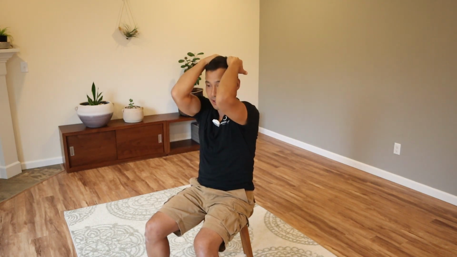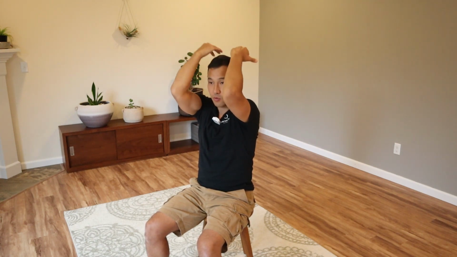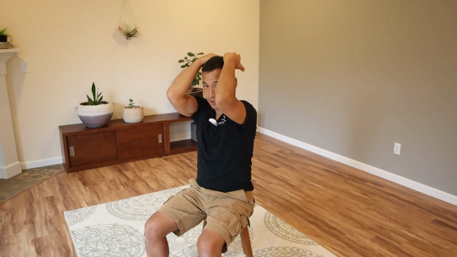But what the hands do is it prevents the head from going forward. So you are minimizing the overcompensation from the head, right? And so you focus on lifting your chest. Okay, so this is the motion you're trying to do. Lift your chest up a little bit. Lift your chest, okay? And then keep your hands right here without pulling your head forward.